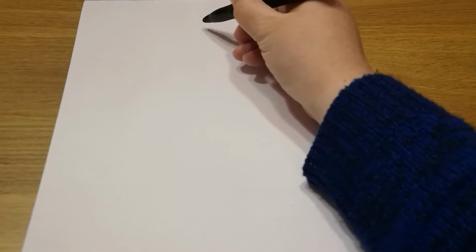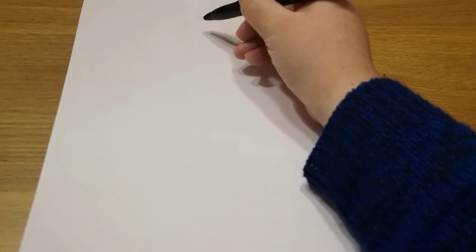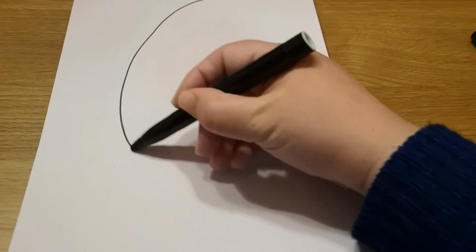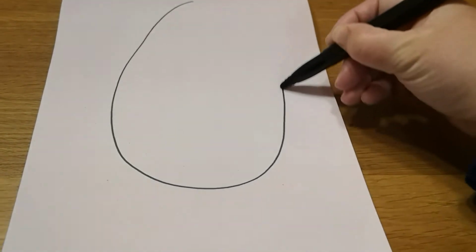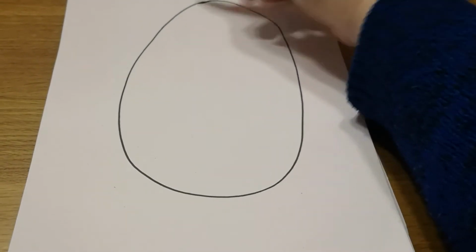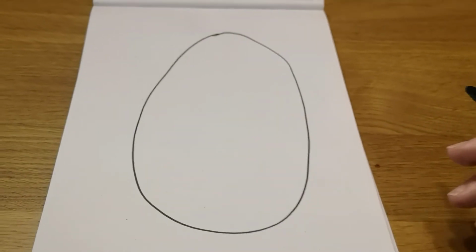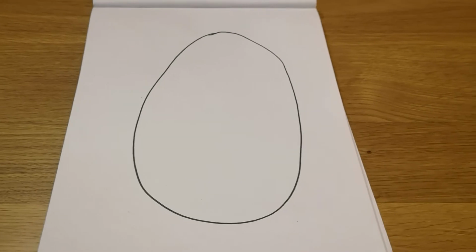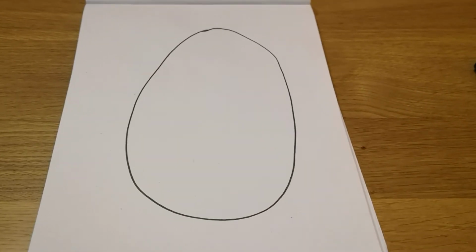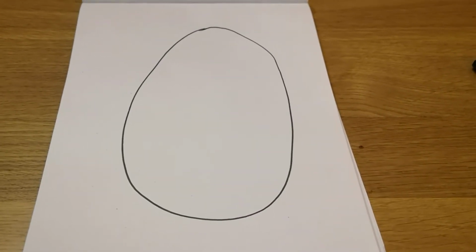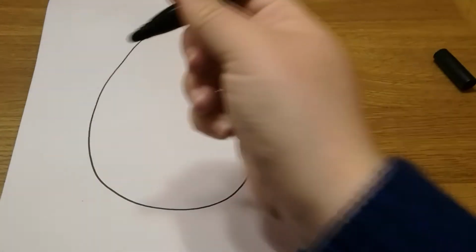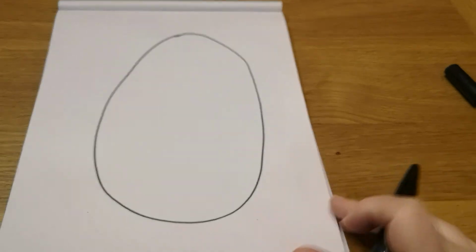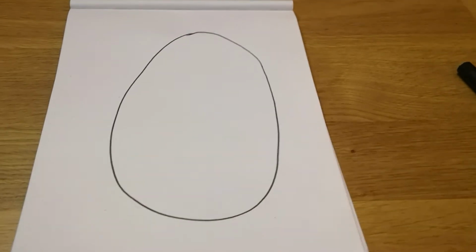So let's start with my egg. My egg's a bit like a circle, but it's a squashed circle called an oval shape. Nice big one. Now you should all have your homework books at home, so you can find a clean page and draw your egg, or if you have some other paper then that's great, you can use that as well, up to you. I'm using a black pen today. You can use pencils, crayons, pens, whatever you have is fine.